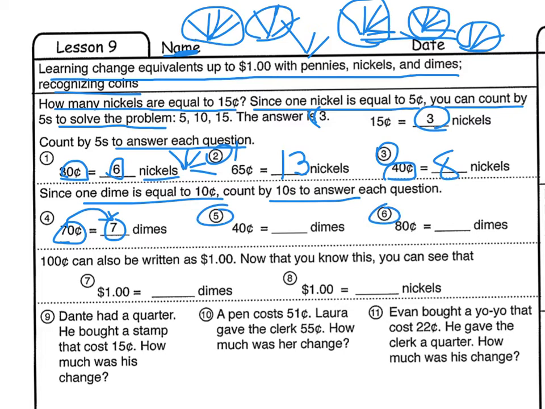Pause the video. All right, so you should have already answered this. 40 cents is 4 dimes. 10, 20, 30, 40. 80 cents is 8 dimes. 100 cents can also be written as $1 with a dollar sign and a decimal point. Now that you know this, you can see that $1 equals how many dimes? Pause the video and try that one. The answer is 10, because 10 times 10 is 100.